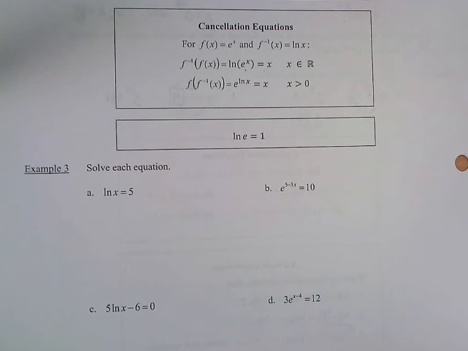That's where an exponential function would cross the y-axis, so the logarithm crosses the x-axis because it's the inverse.